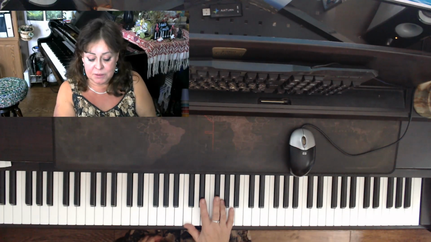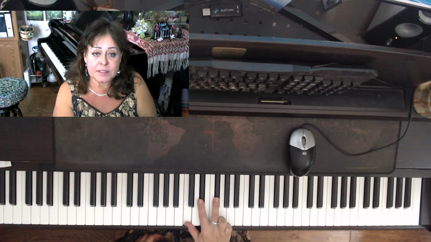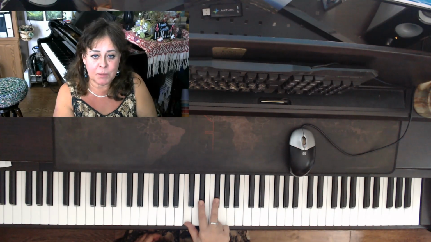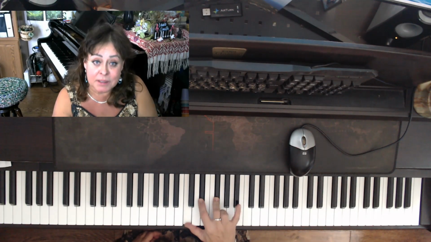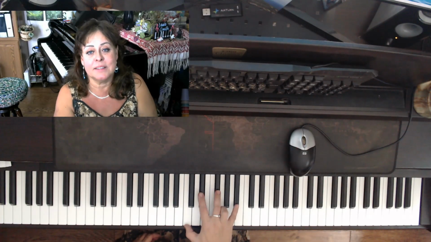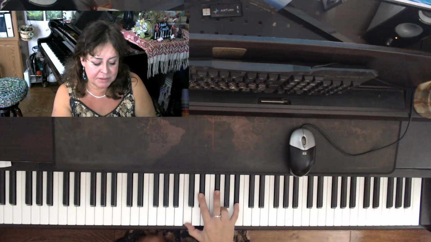Now half diminished 7 will be still diminished in the beginning, so small plus small skip, and then the big skip on the top. Looks like this. Really pretty one too.